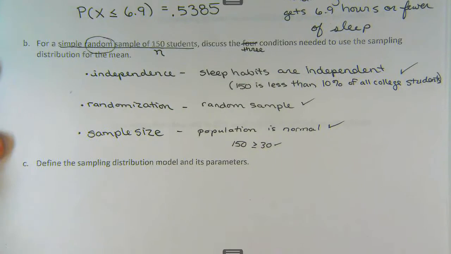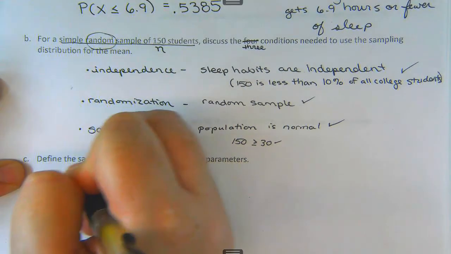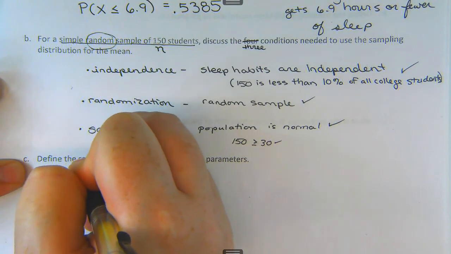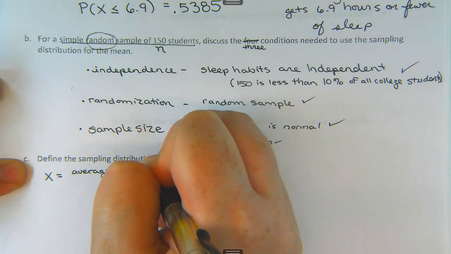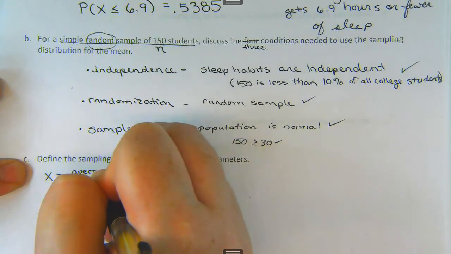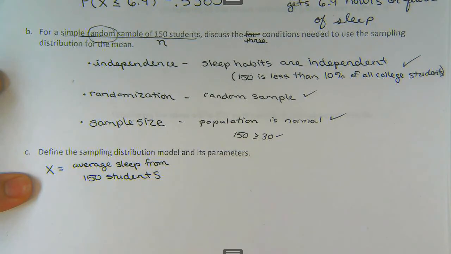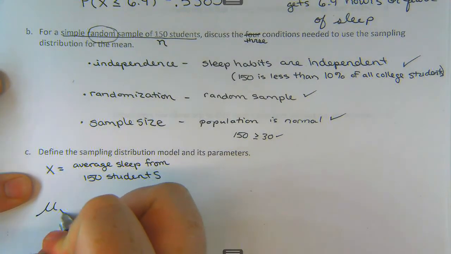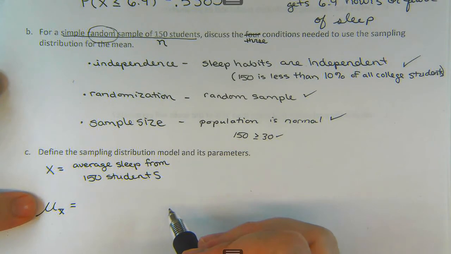All right, defining the distribution and its parameters. So what we want is a distribution for these means, for this average sleep of 150 students. In fact, let's define our variable. So our variable is going to be for average sleep from 150 students. So we want to talk about the distribution here. We want to talk about the average of these means. So when we take all of these mean sleep from these 150 students, where should it average out?